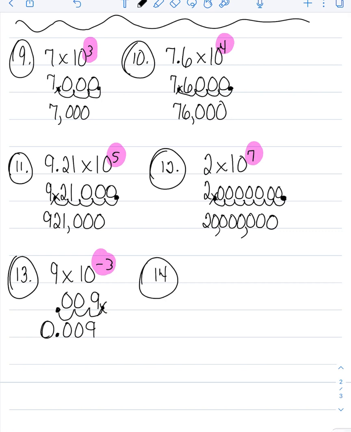Okay? Number 14. Let's change a few more of these. So 9.4 times 10 to the negative 5 power. I do notice there's a negative exponent, so I'm going to write my 9.4 over here a little bit. How far do I jump? 5. Which direction? Negative is to the left. We're going to make the number smaller.